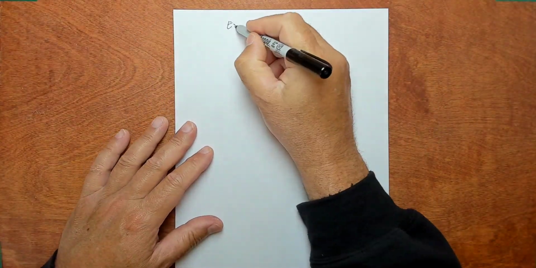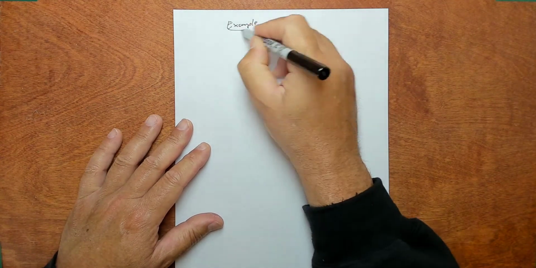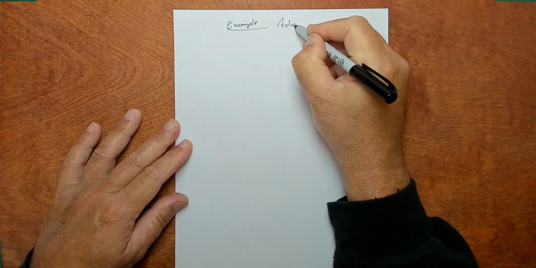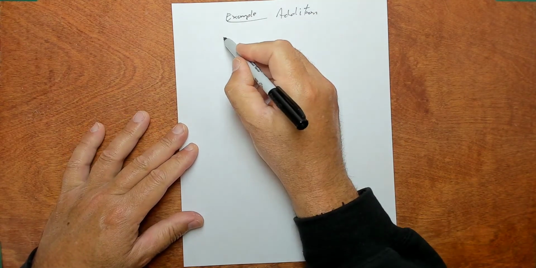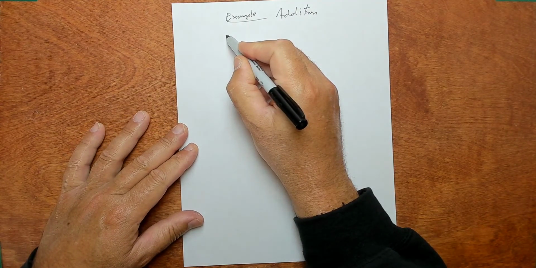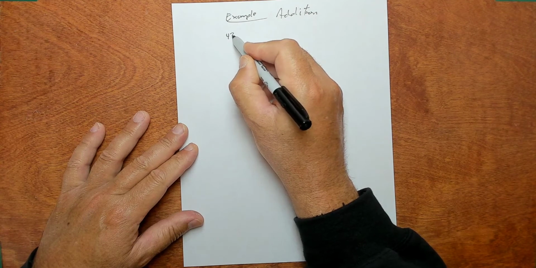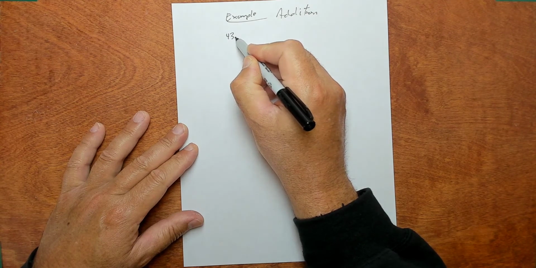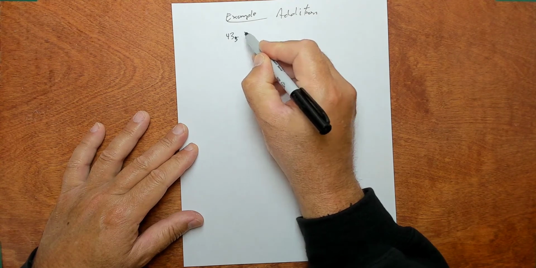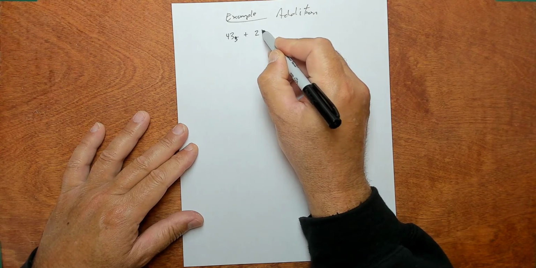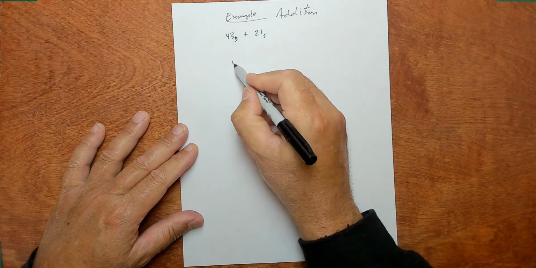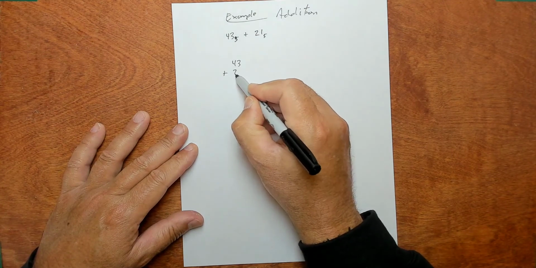Okay, let's do another one. So example, let's do an addition in a weird base. So let's add 43 base 5 plus 21 base 5. So 43 plus 21.